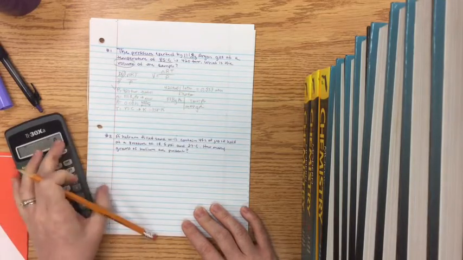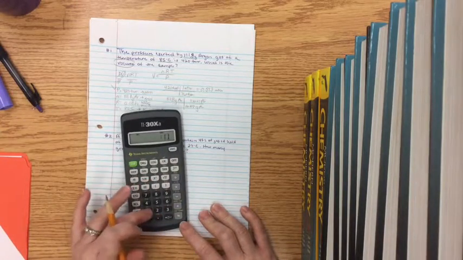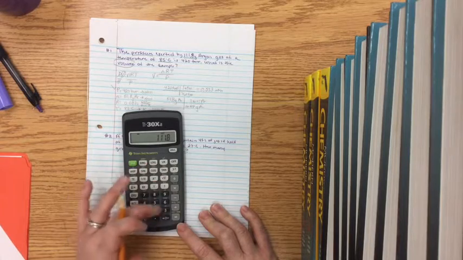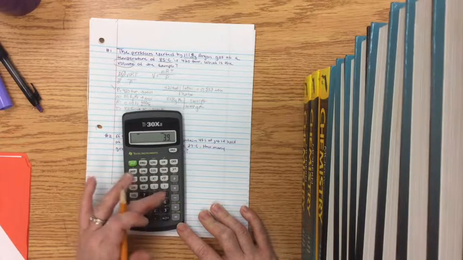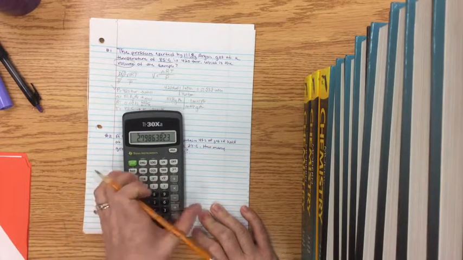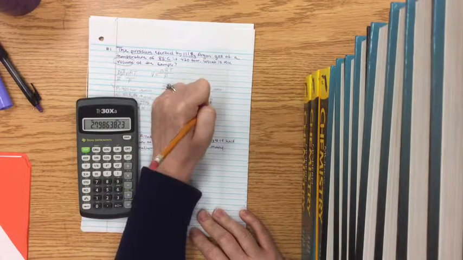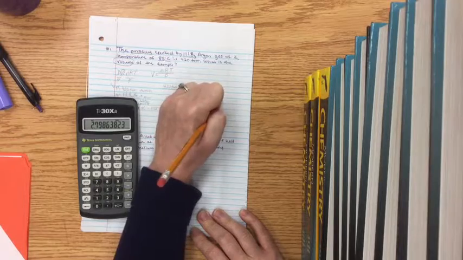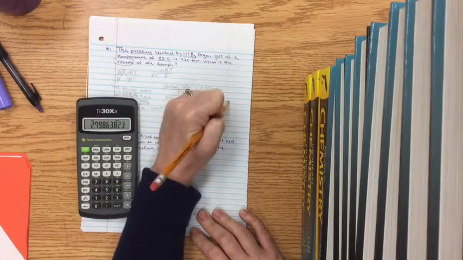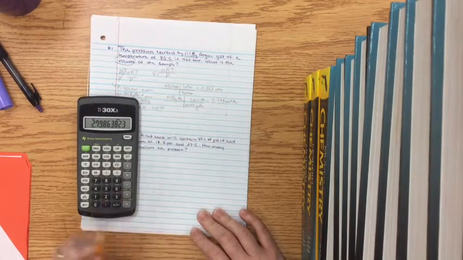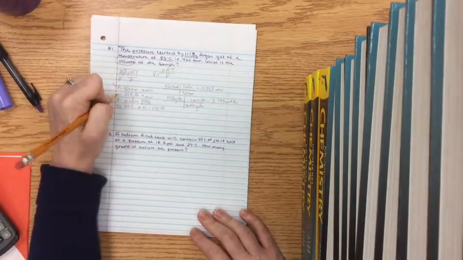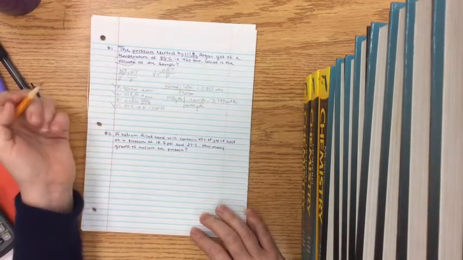So I'm going to take 111.8 divided by 39.948, and that gives me 2.799 moles of argon. Now I have converted this and I've converted this, so everything's in the right units.